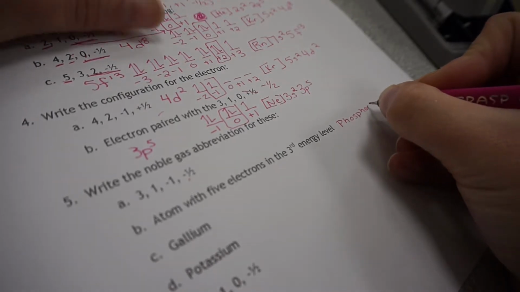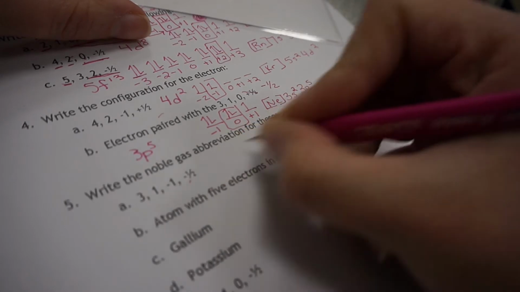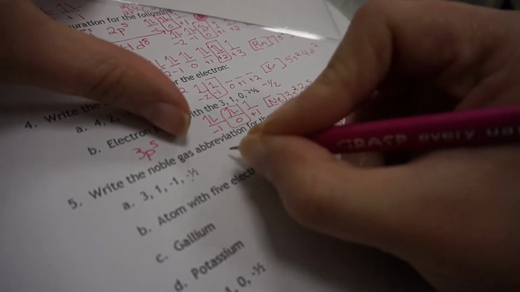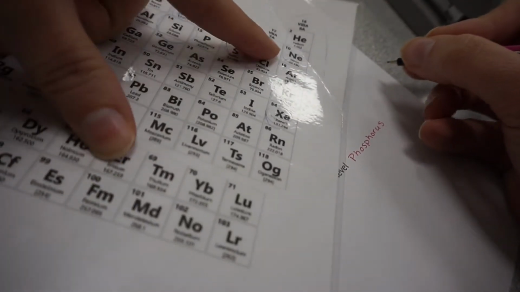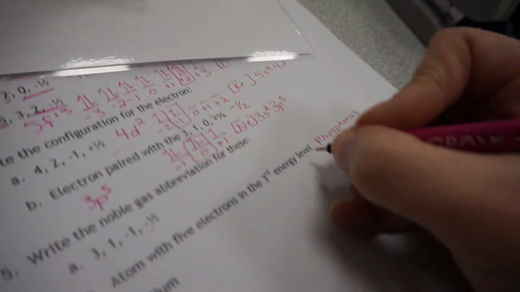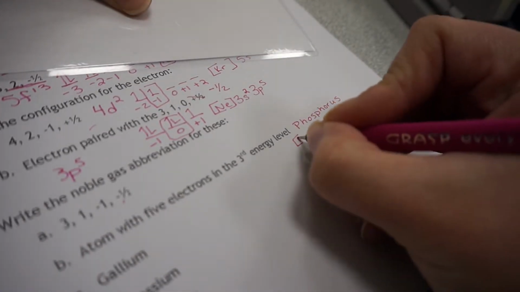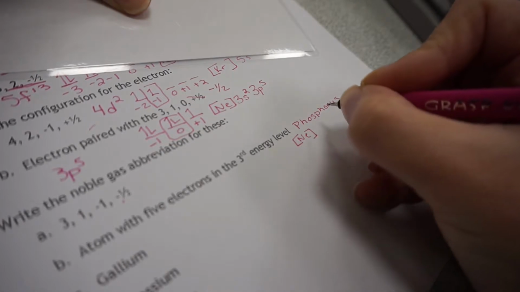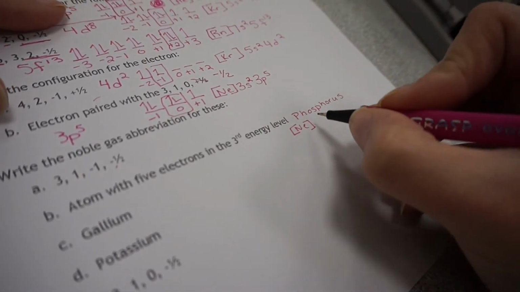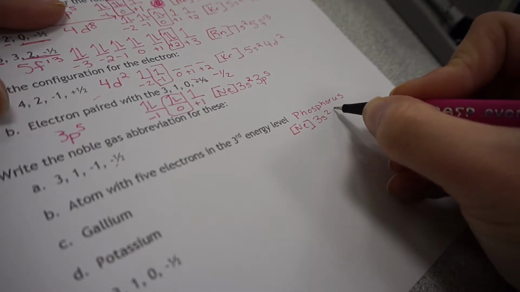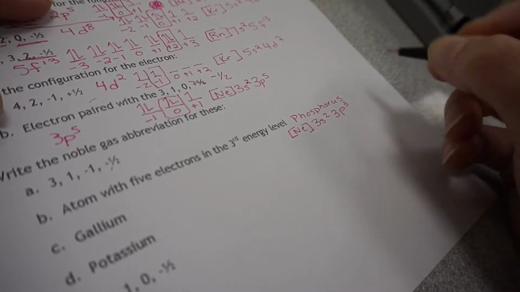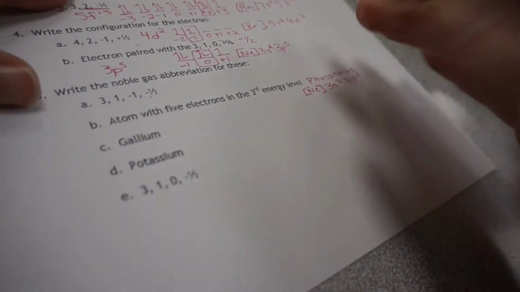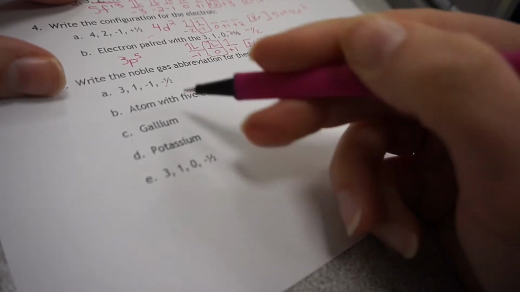Okay, and it's asking for the noble gas abbreviation. So you would literally just find phosphorus on the periodic table, go up and over. Neon is the first noble gas, so it's Ne, then 3s2, and 3p. And phosphorus is the 3rd one. So that's it. You guys should know noble gas configurations. I'm not going to show you again; you're going to identify it by going through that.